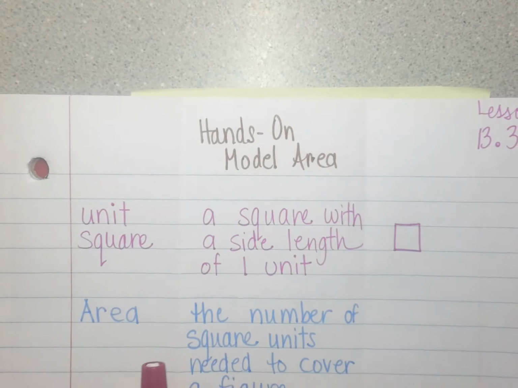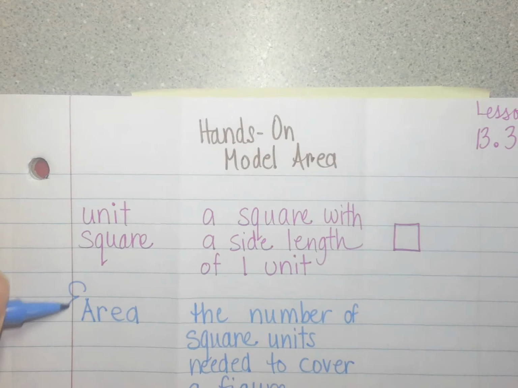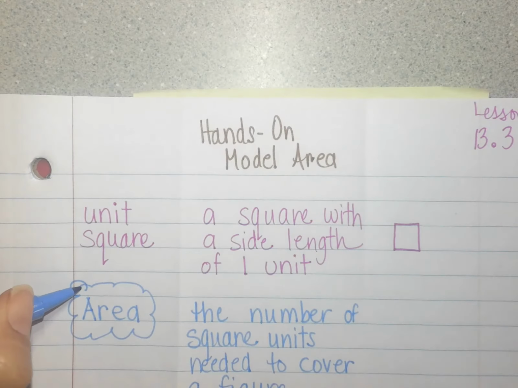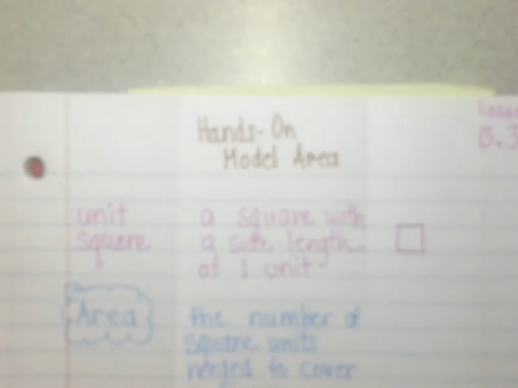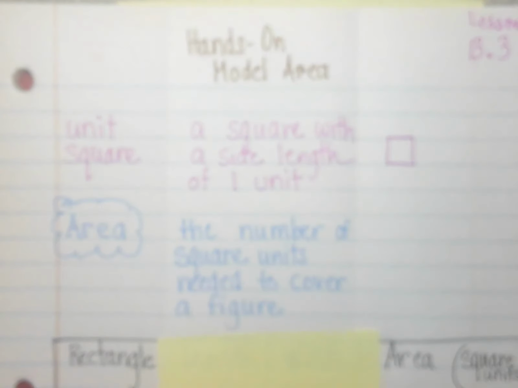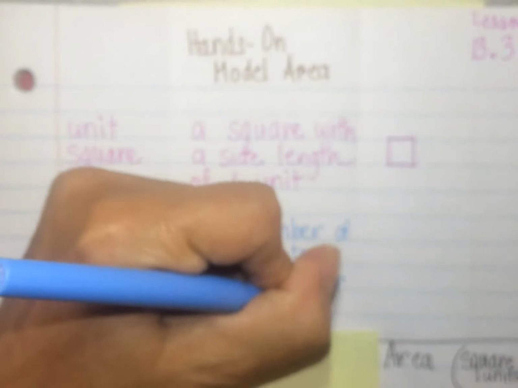Our next vocabulary word, the main vocabulary word here, is area. Last week, when you studied perimeter, we wanted to know how much things measured by counting and adding around the outside, like a fence. Well, area is the number of square units needed to cover a figure, and I'll throw in this important word, inside.